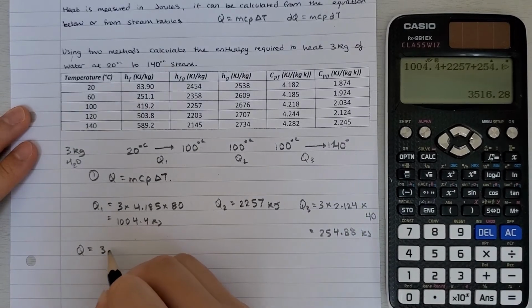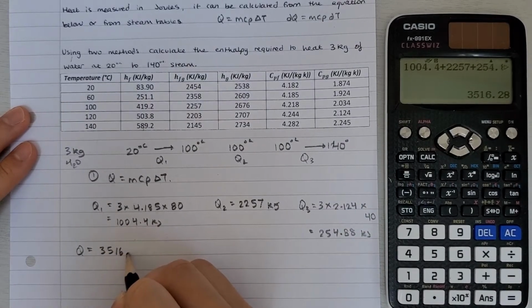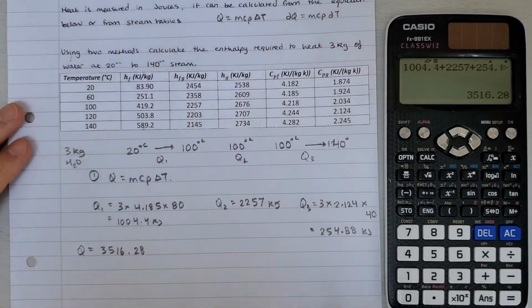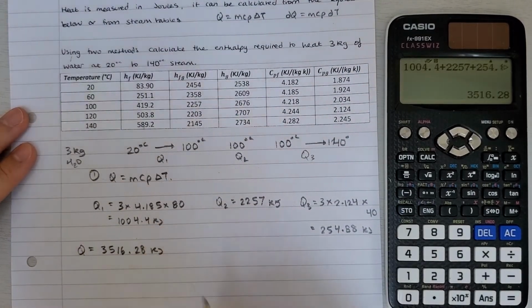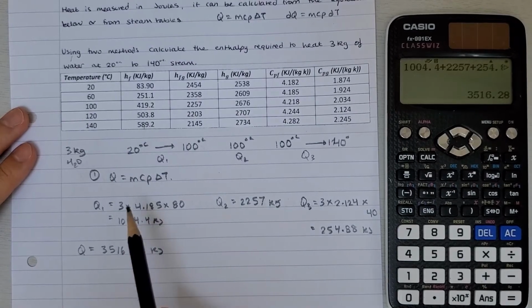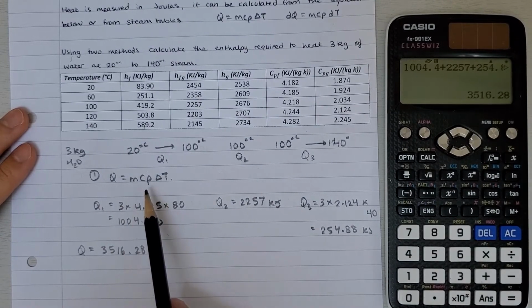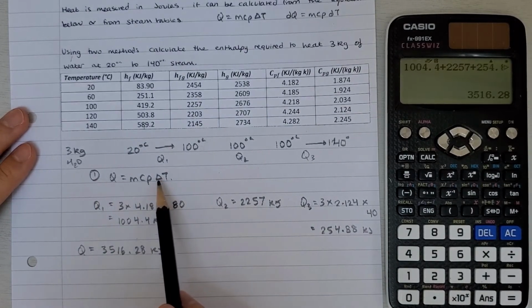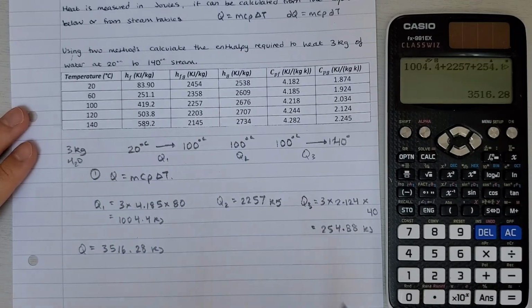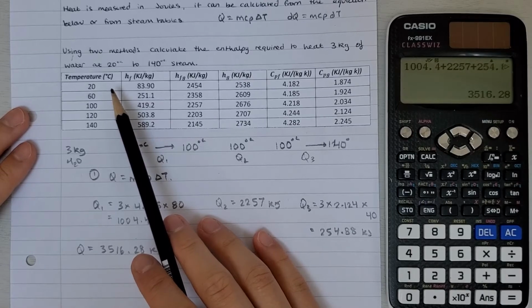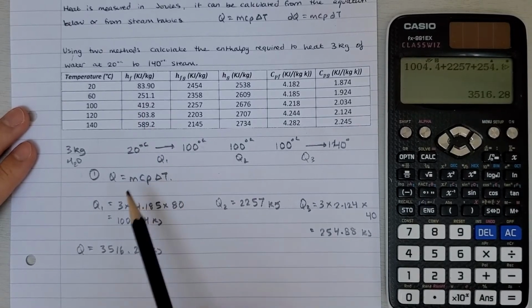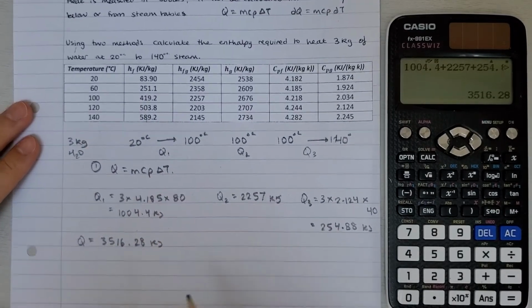So the heat transfer, or the energy transferred, is 3516 kilojoules. If we use this method where we use the average Cp and we use Q equals mC delta T. The other method is using the steam tables, which is a bit more accurate because we're not taking averages.